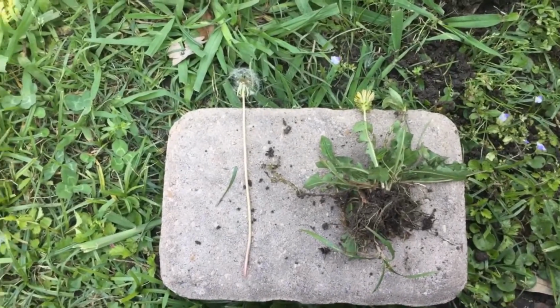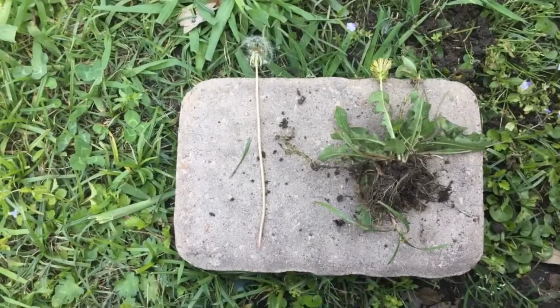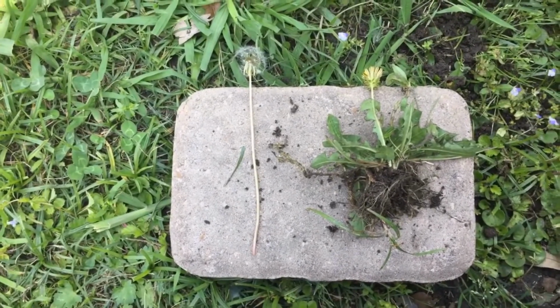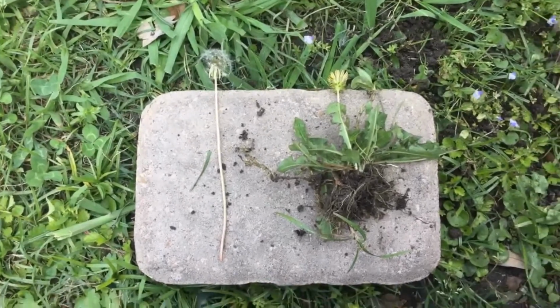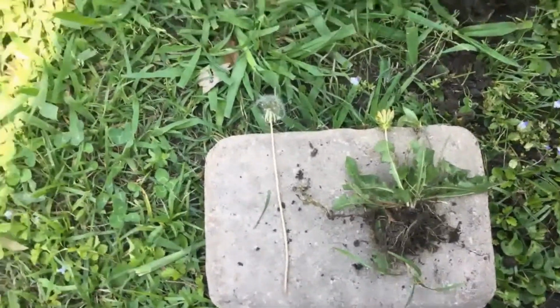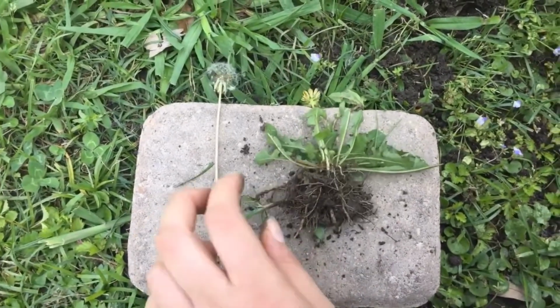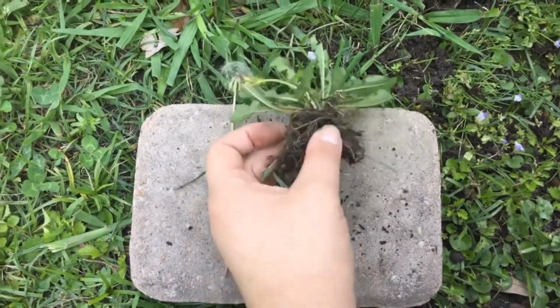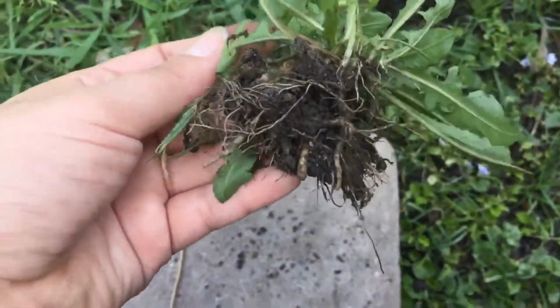As you may remember from class, we say that a plant starts from a seed, or the seed could spread from another plant. Okay, so let's look at the plant. In this plant, if you see over here, you could see the roots. So you could see the roots of the plant.